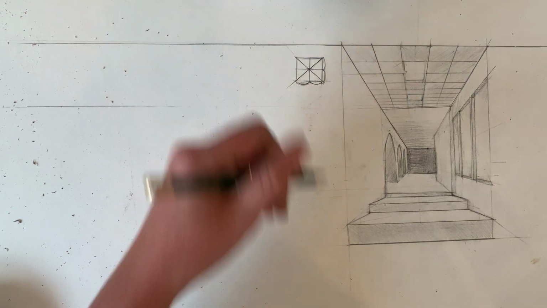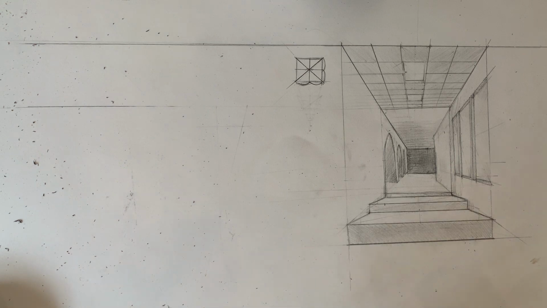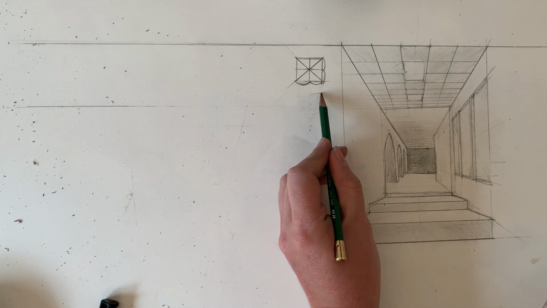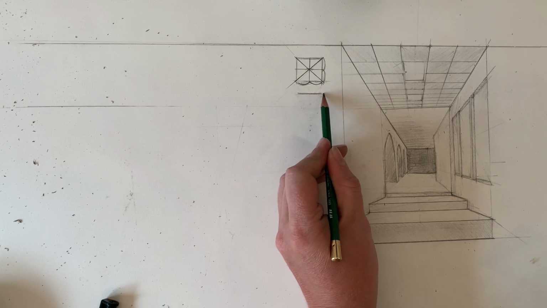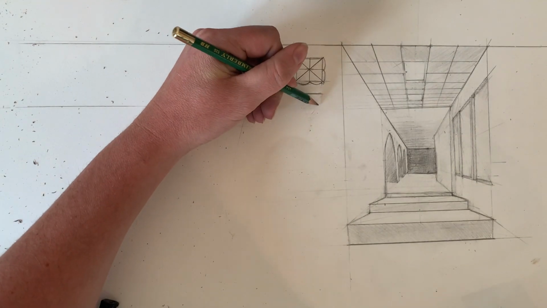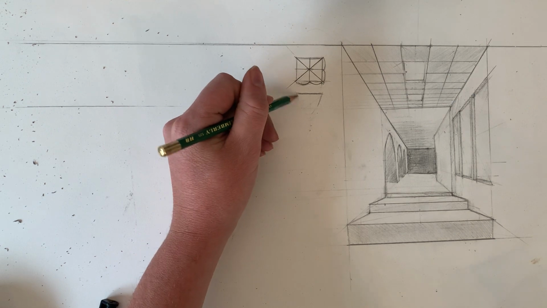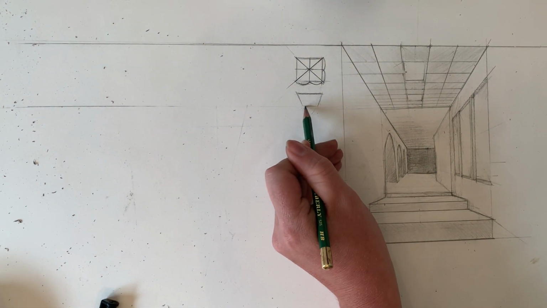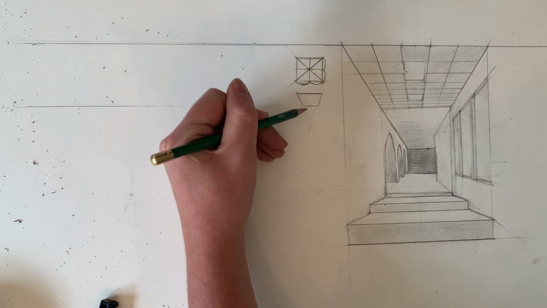Okay, pretty predictable. I'm sure you already knew that trick. But let's look what happens when we try to apply that trick to a square or rectangle that is being observed in 1-point perspective.